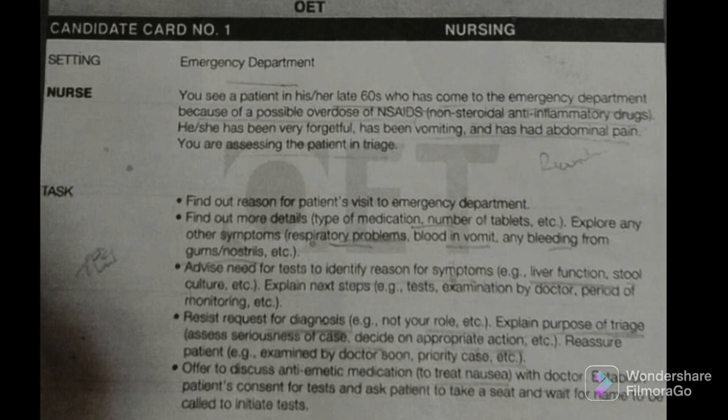So first of all, during the 3 minute preparation time, you have to be in the scenario. That is the important thing. You have to think that you are the charge nurse in the emergency department and you are approaching a patient who is nearly 60 plus age, and is on NSAID normally. Because of his forgetfulness, he took some extra doses, so he doesn't know how much he took, and he's complaining that he has already vomited and has abdominal pain. So you are in triage and you are assessing the patient.